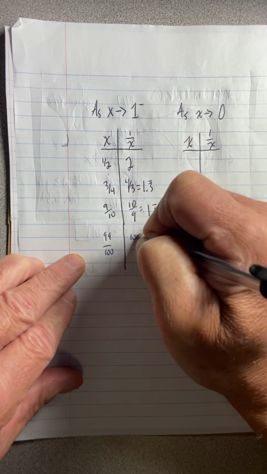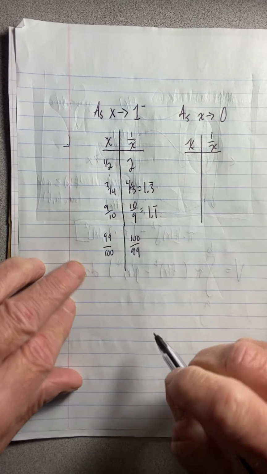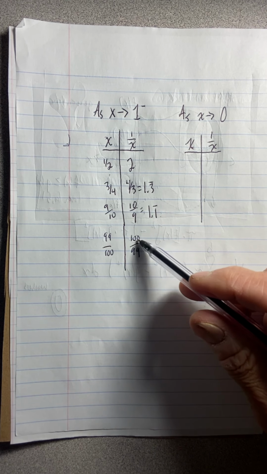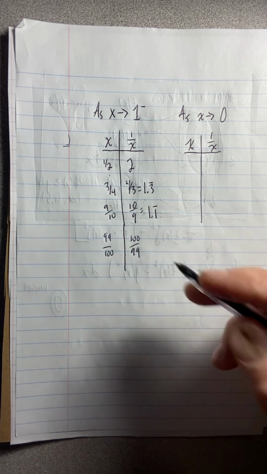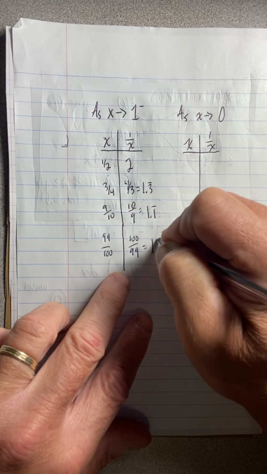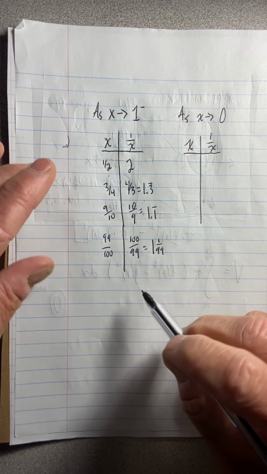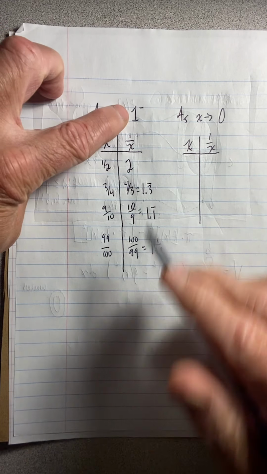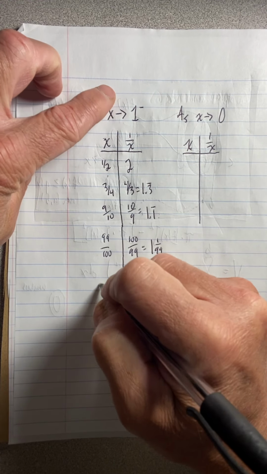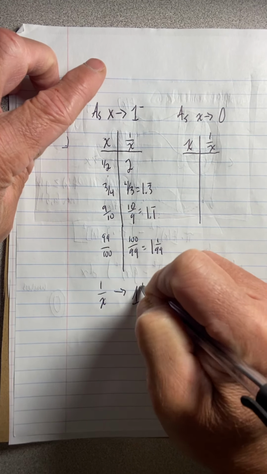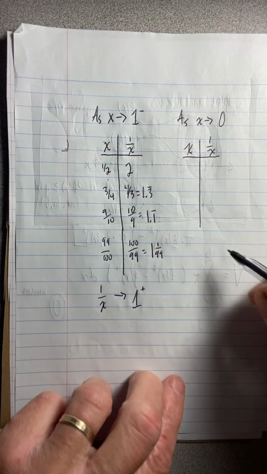Well, that'd be 100 over 99, which is 1.0101. 99 goes into 100 once, and 1/99. So I got even closer to 1. So what we're learning is that as x approaches 1 from below, the reciprocal approaches 1 from above. That's what that superscript plus means.